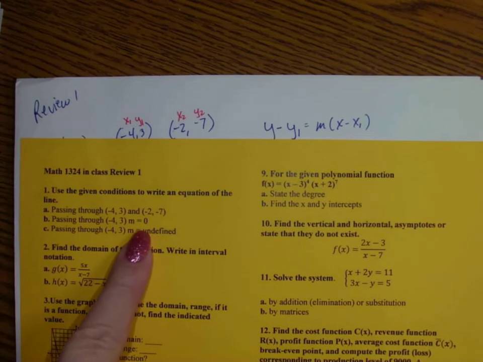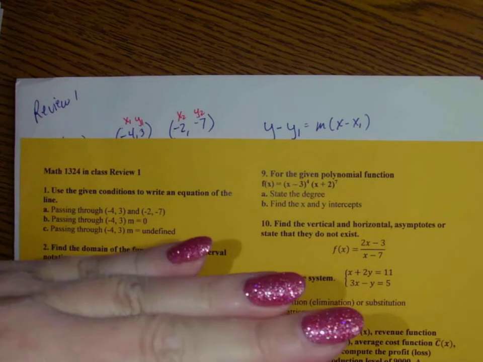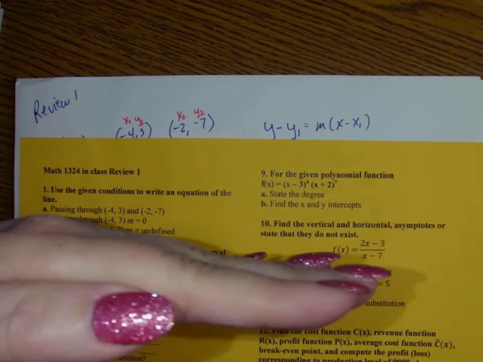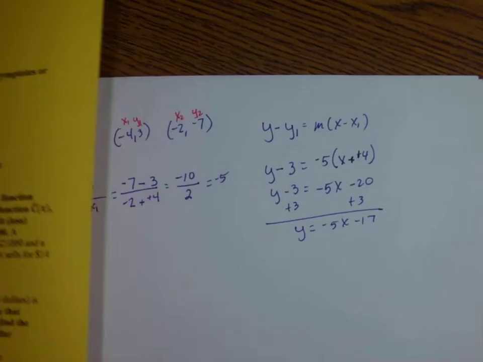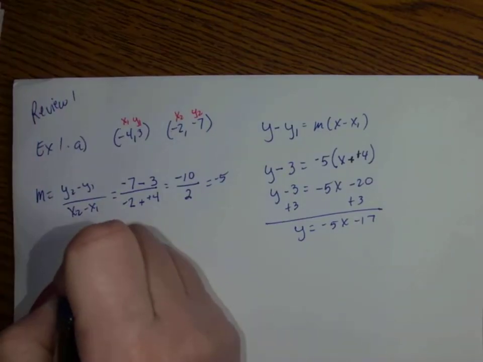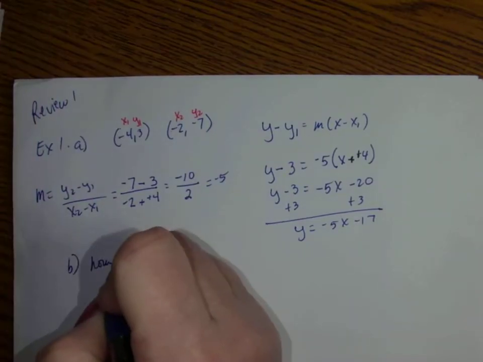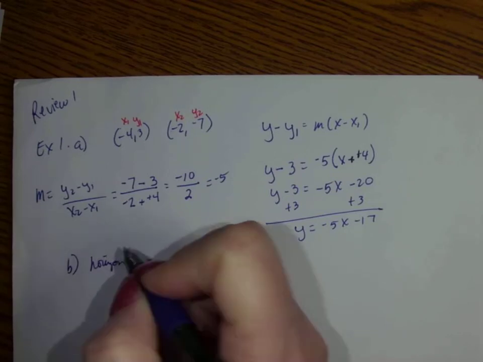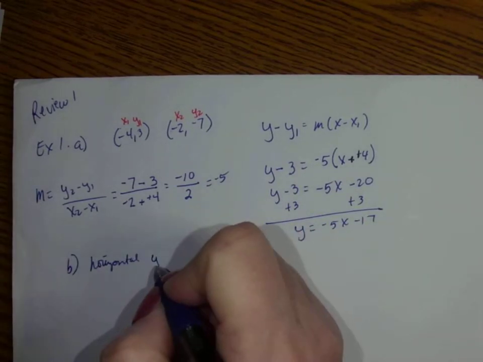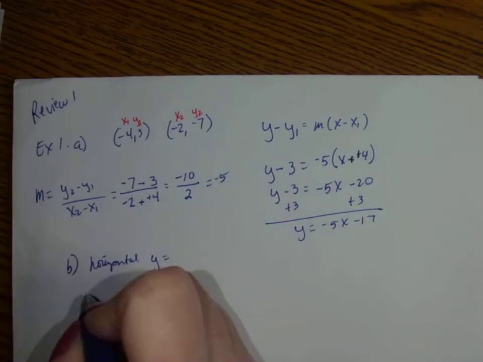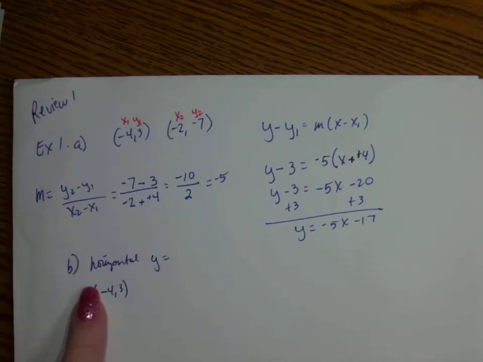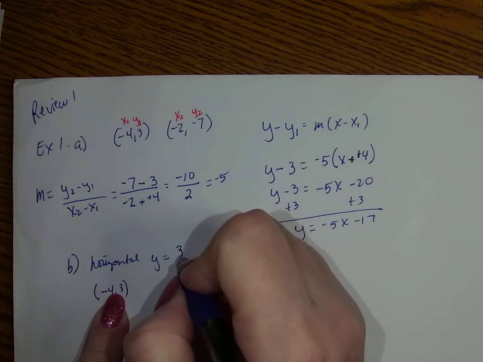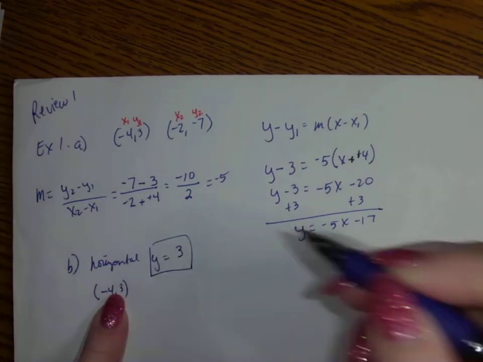So if m equals 0, that tells us it's a horizontal line. It goes straight across. The slope doesn't change at all. So for a slope equal to 0, this will be part B, we have a horizontal line. And horizontal lines are a y equals. So if we have the point of -4, 3, then our horizontal line will be equal to the y value. So y equals 3 is your answer.